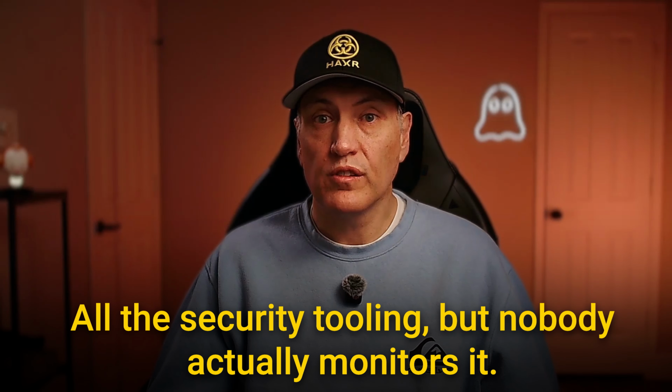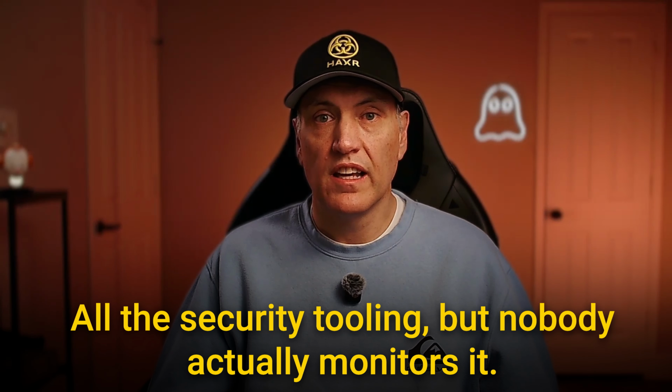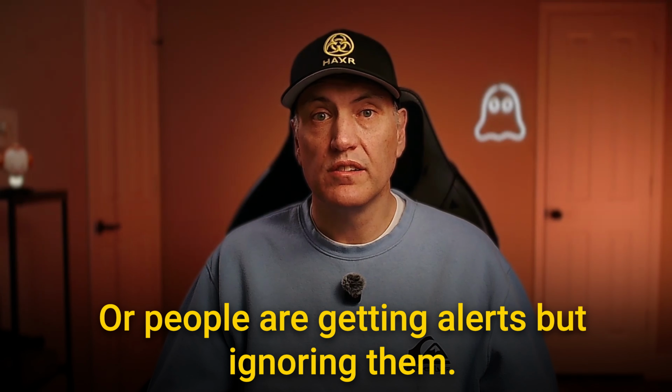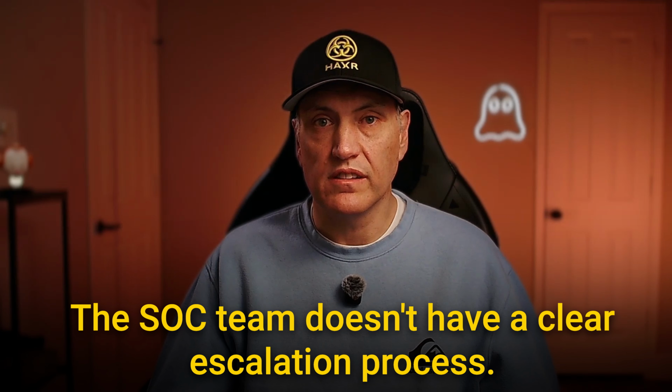breaks down in practice. And here's the thing, a lot of organizations will do a red team engagement and realize, oh, we have all the security tooling, but nobody actually monitors it. Or people are getting alerts, but ignoring them. Or the SOC team doesn't have a clear escalation process. Those are things a pen test wouldn't catch because a pen test isn't trying to evade detection. So outcome-wise, pen testing gives you a clear list of things to fix. Red teaming gives you a reality check on whether your security program actually works when it's tested.